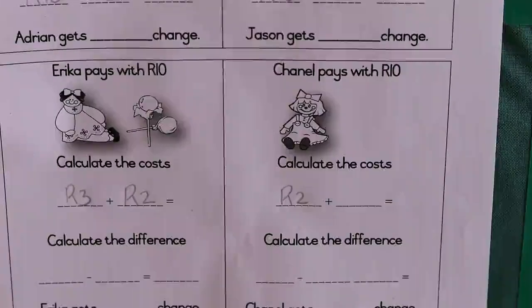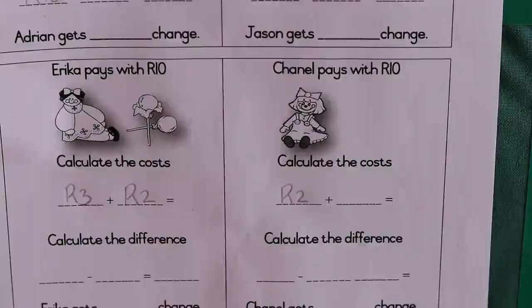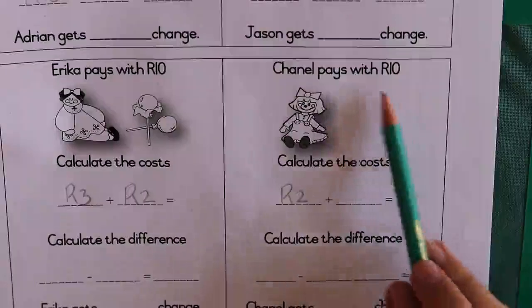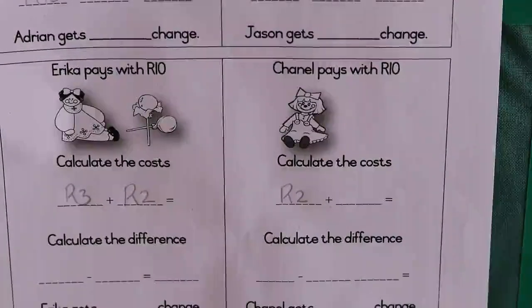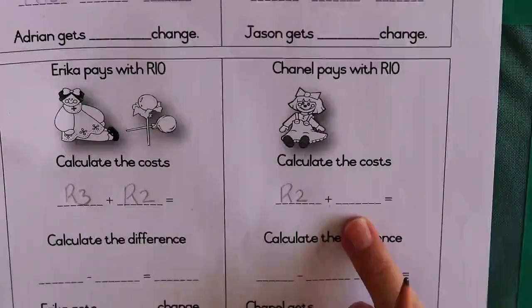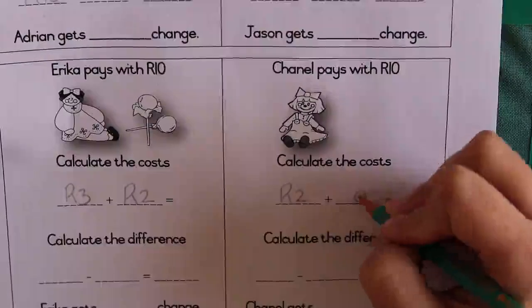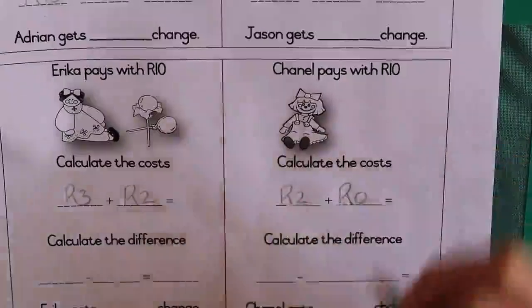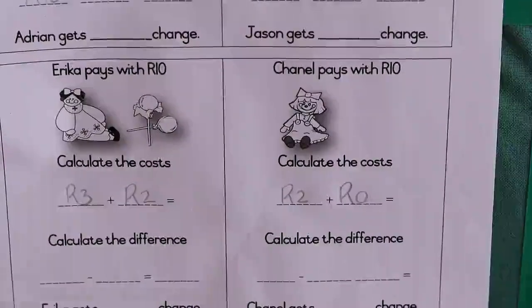Nice and neat in the lines. Plus, what else is she buying? Is Chanel buying anything else? No, she's not. So what would that mean? Plus what? 0. Yes, plus 0. Plus 0 rand. Because she only wants the doll. She doesn't want anything else. She only wants the doll.